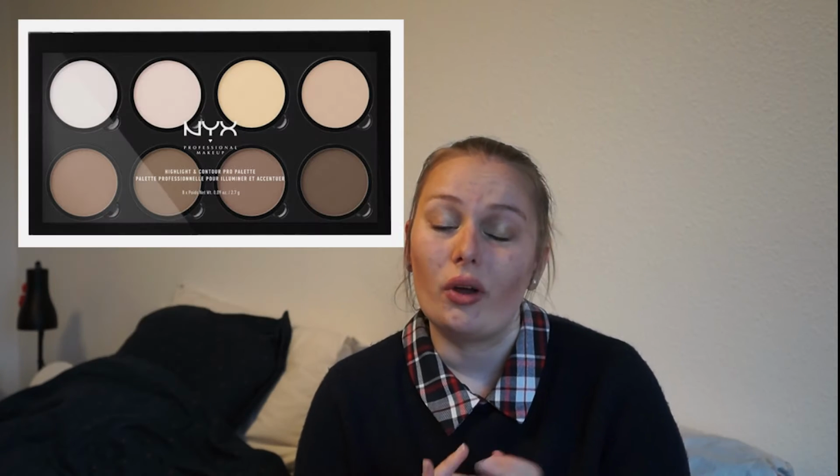So what types of contour exist? We have a few types of techniques to use when we're speaking about contour, but we also have a few types of products. You can get it as a stick, a liquid, a cream, or a powder to help you create the effect that you want. And for the techniques you can use, there are also quite a few. Actually, there are more than the ones I will be telling you about here, but these are the most usual.